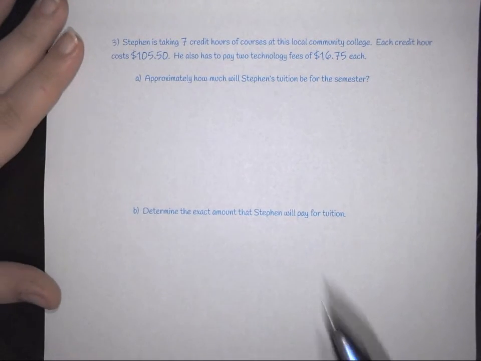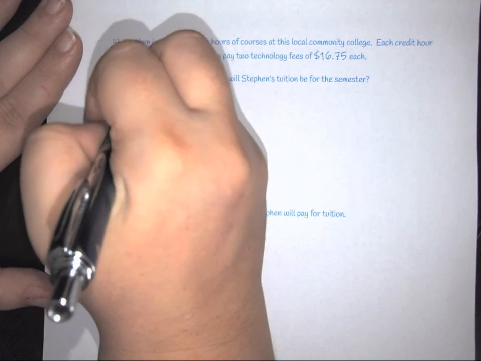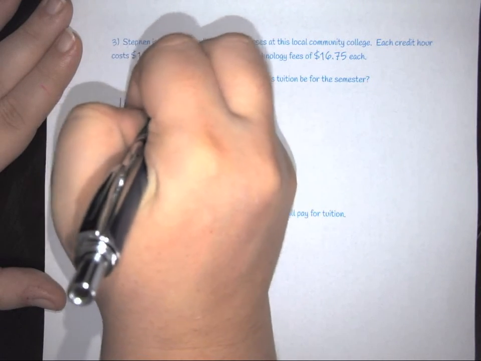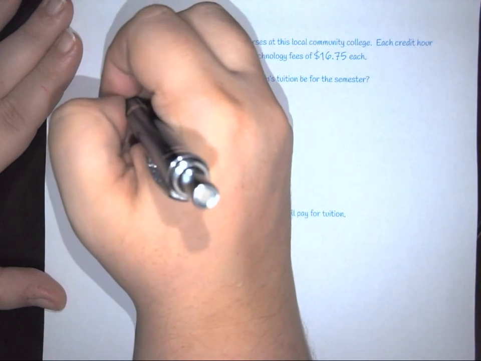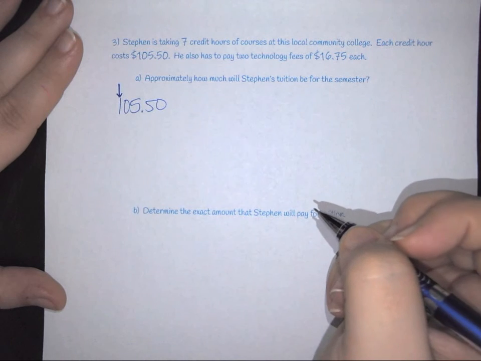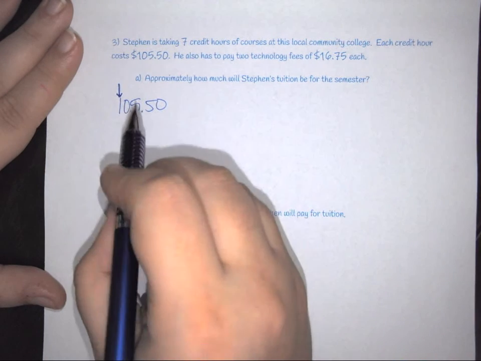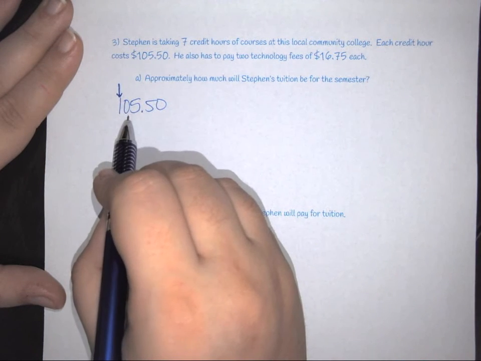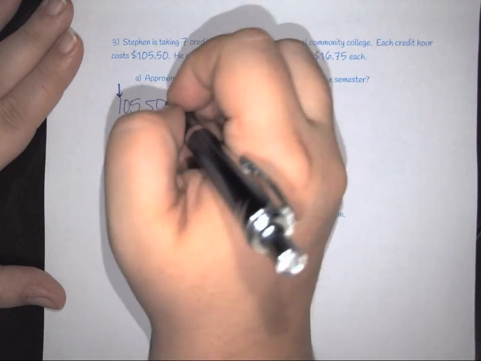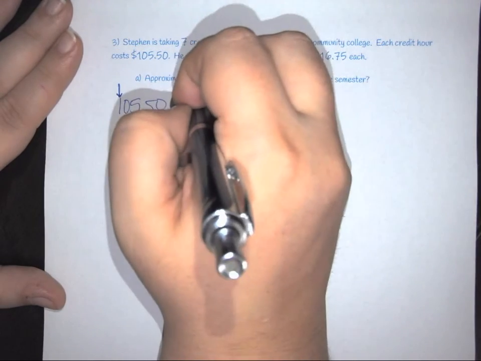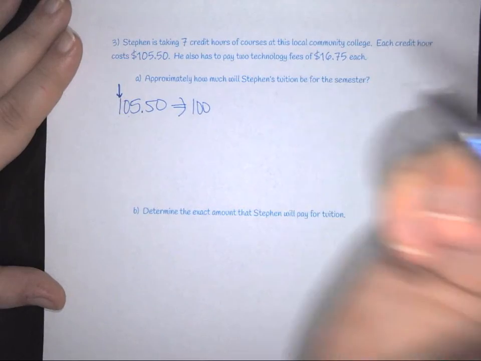So we have to look at 105.50. So to approximate, I look at my leftmost digit. I'm going to use the digit right next to it to tell me what to do. 0 is less than 5, so this is going to round down to 100.